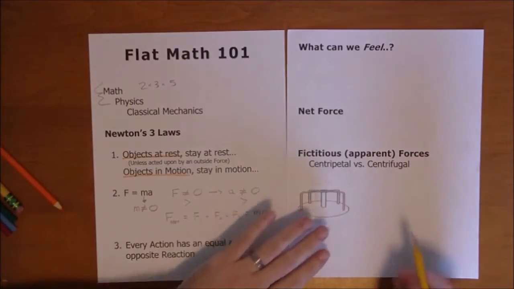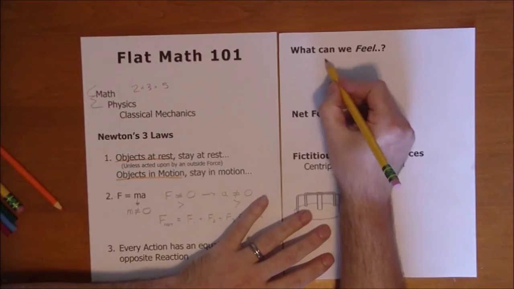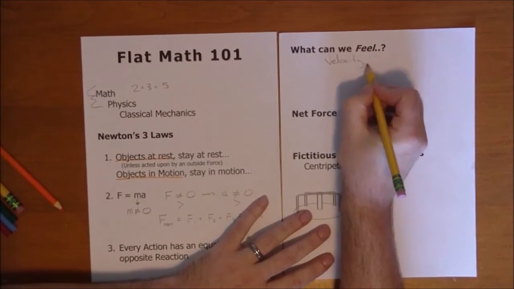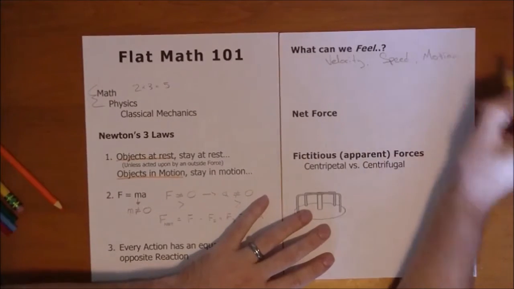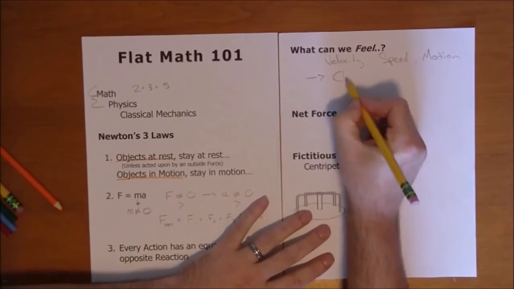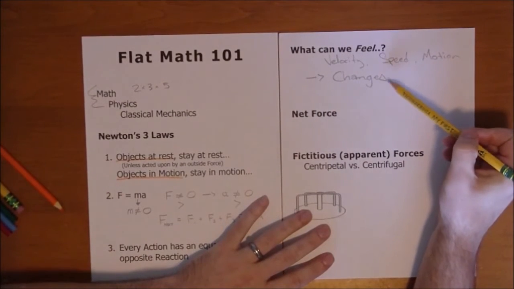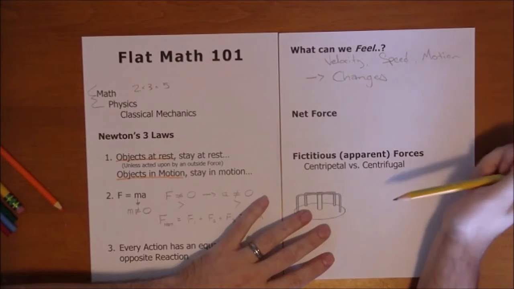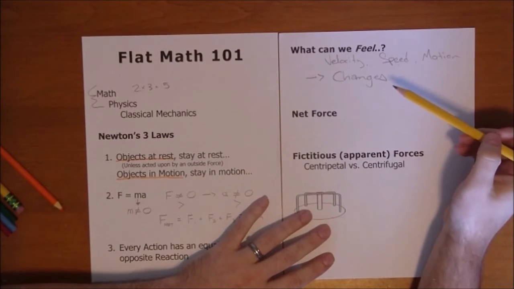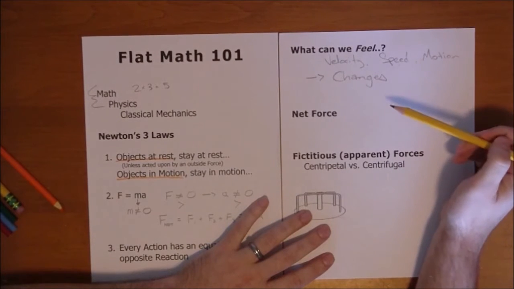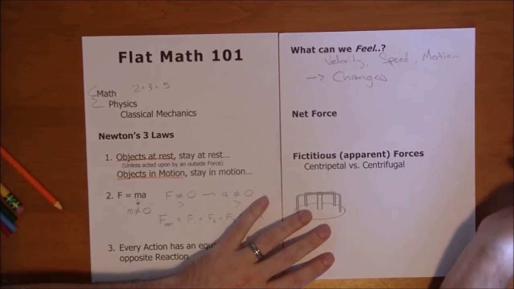All right, what can we feel? This has been stated by many and correctly. We do not feel velocity or speed or motion. We feel changes. Speed, we feel changes if we speed up or speed down. Velocity is speed plus direction. We feel changes in velocity, whether it's a change in the speed we are going or if it's a change in the direction that we are going. We do not feel velocity, speed, motion.